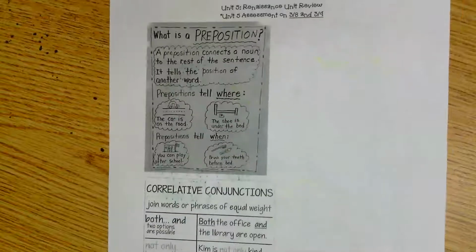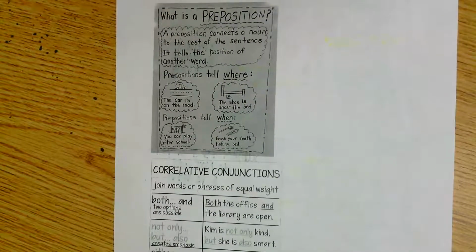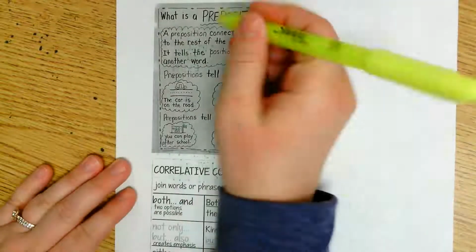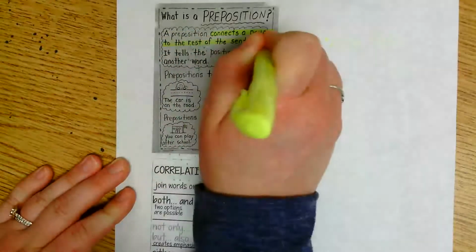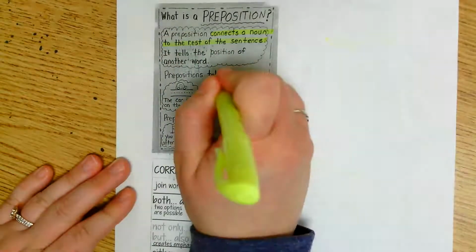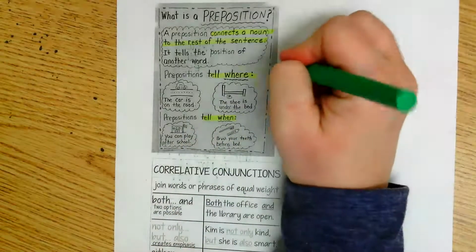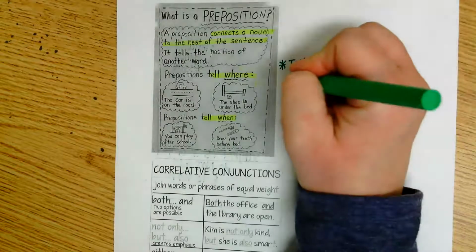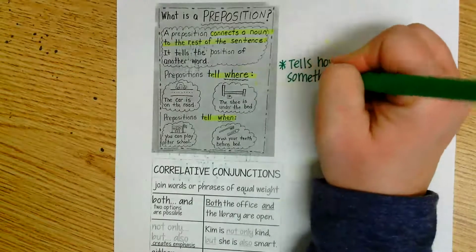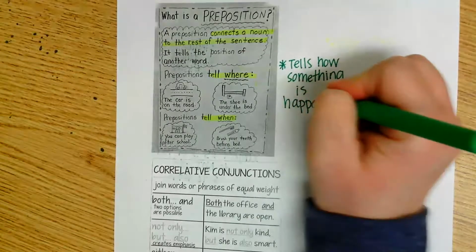All right, so we're going to flip it over to the back. And we're going to go over prepositions and prepositional phrases and correlative conjunctions. So with a preposition, a couple of things we want to remember. A preposition is a word and a phrase, prepositional phrase, that connects a noun to the rest of the sentence. Now, it's going to tell you a few things. It can tell you where something's happening, when something's happening, but it can also tell how something is happening. I'm going to add that over here to the side.